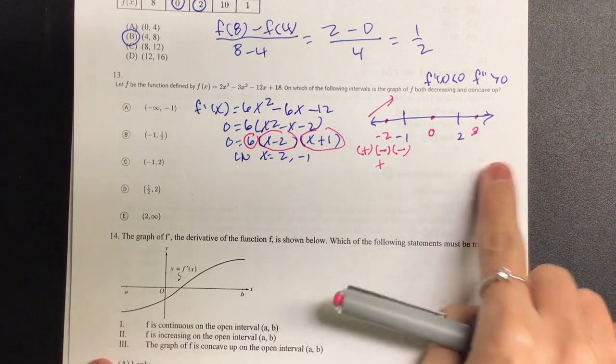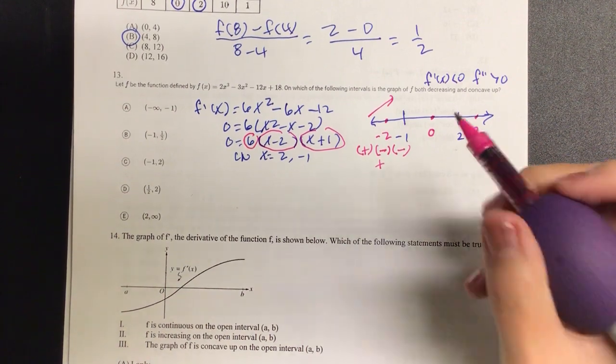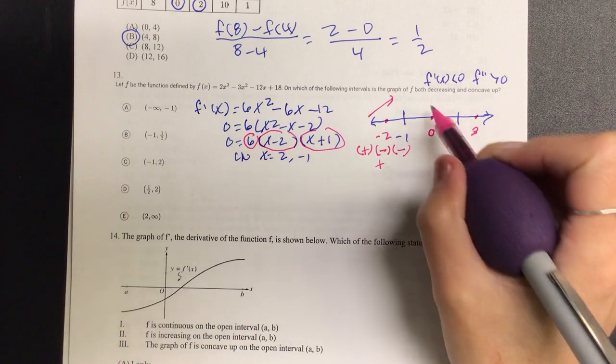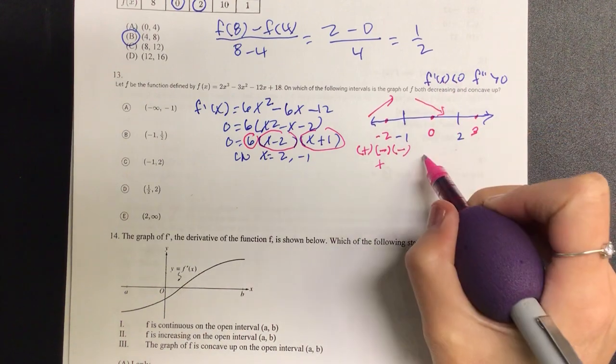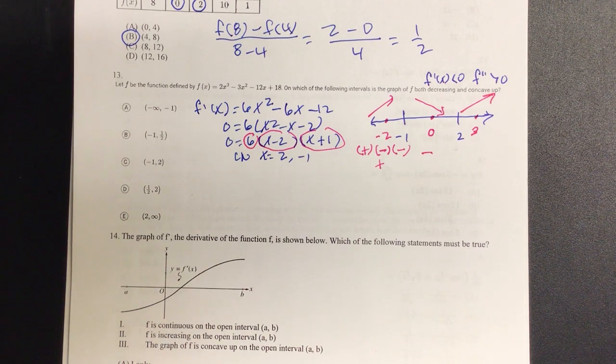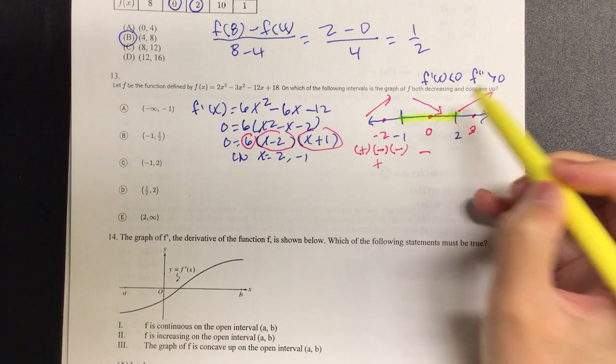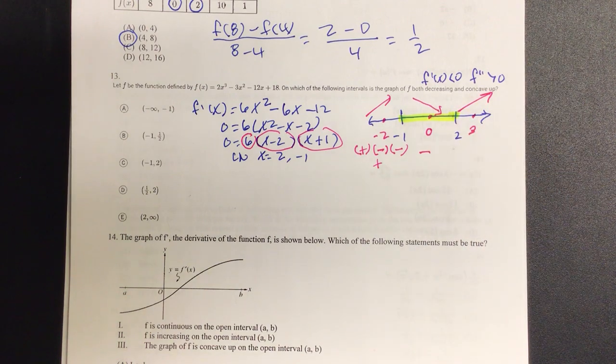Okay, let's test the 0 and 3 on your own. Is the graph going up or down? It's going down. And the last one, the graph is going up. So right now, the graph is going down when f prime is less than 0.